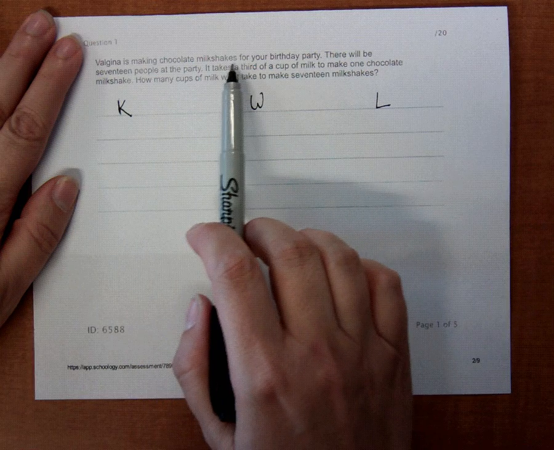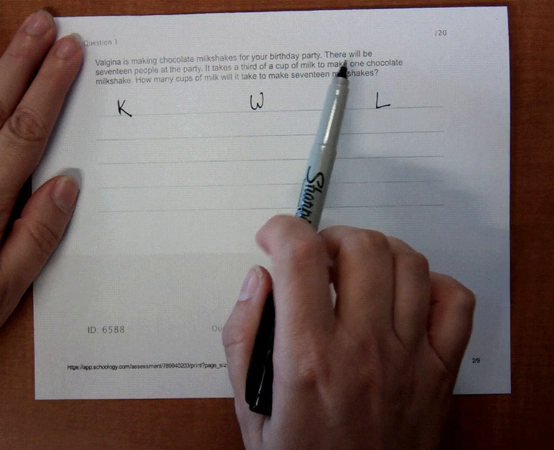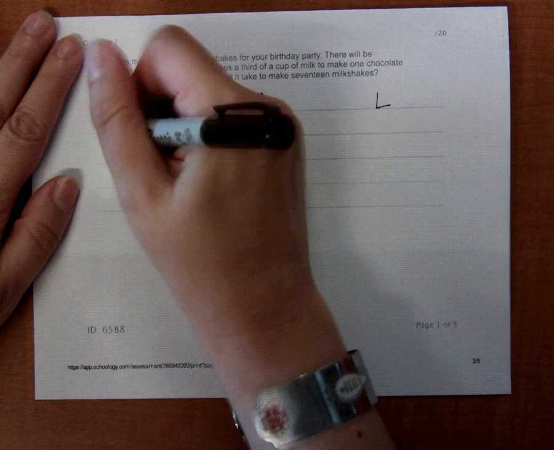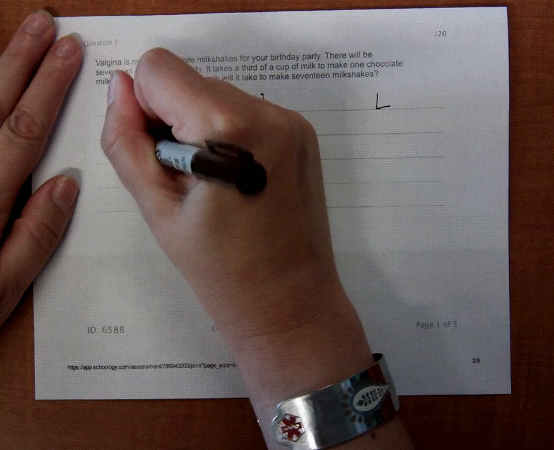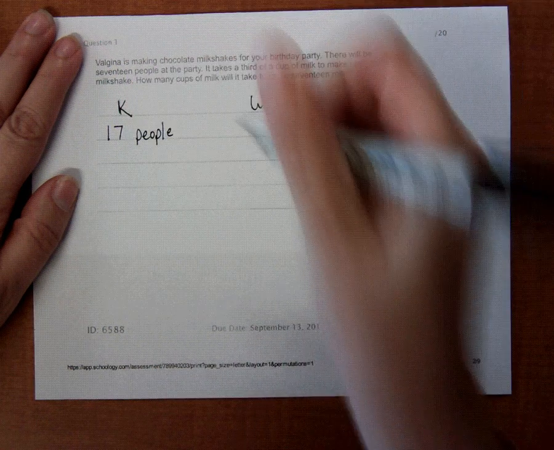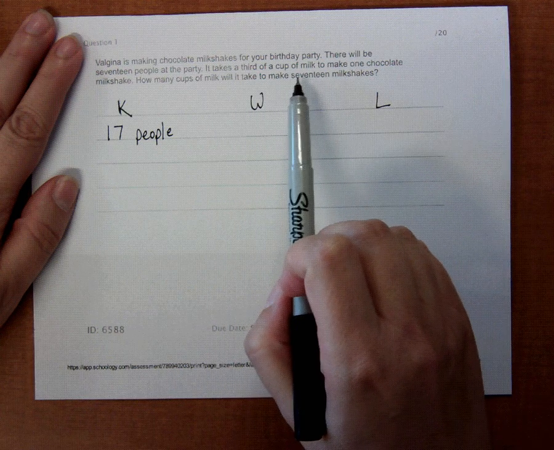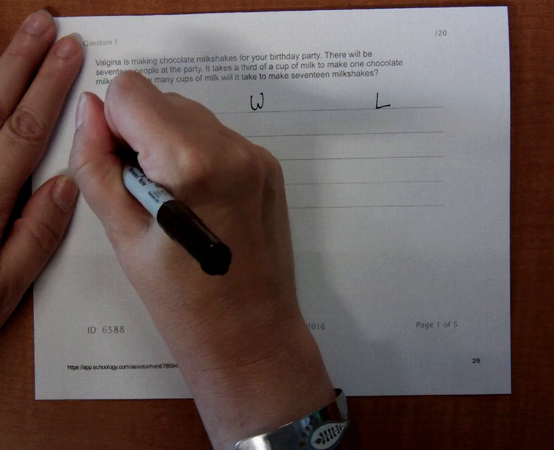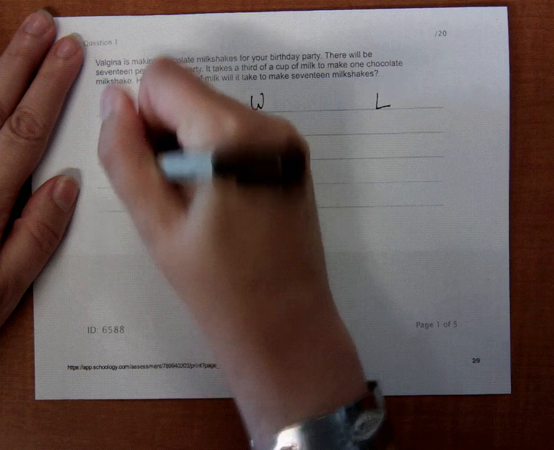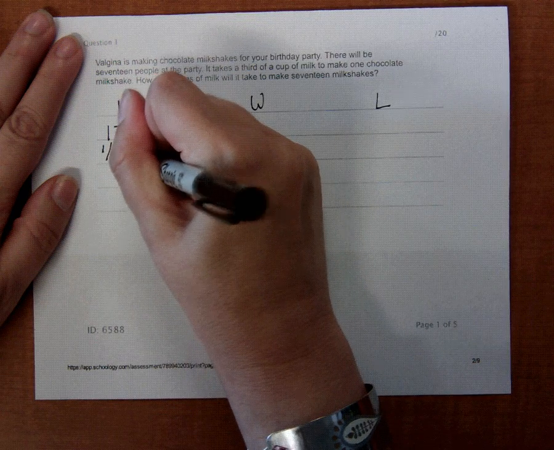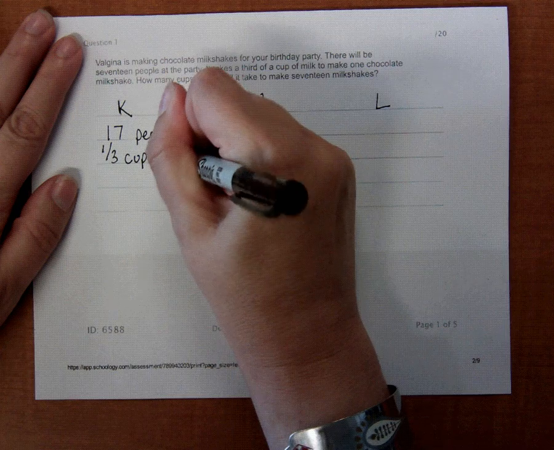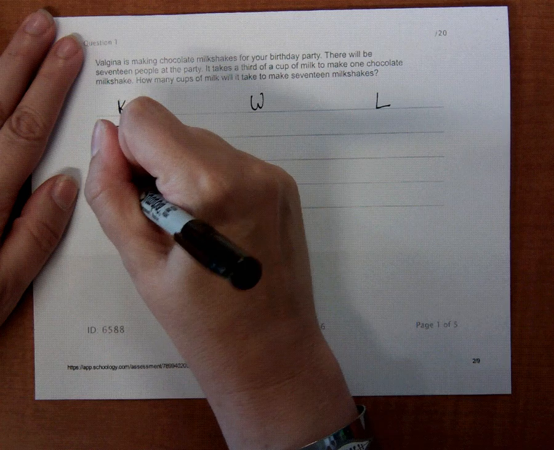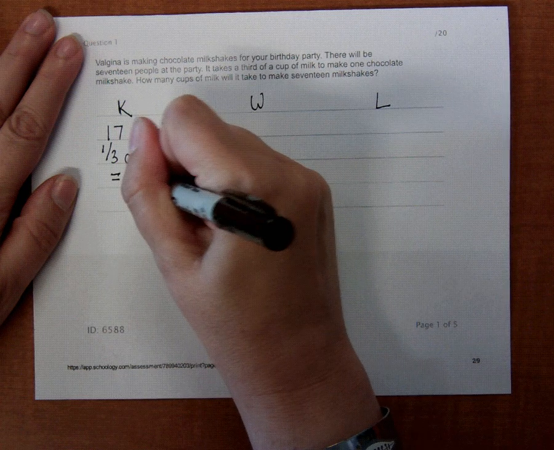All right, so what do we know about this? Well, it's nice that we know we're making milkshakes, but that's not really important information. There will be 17 people at the party. So 17 people, that's something that we do know. Okay, it takes a third of a cup of milk to make one milkshake. So we're going to say 1/3 cup of milk will equal 1 milkshake.